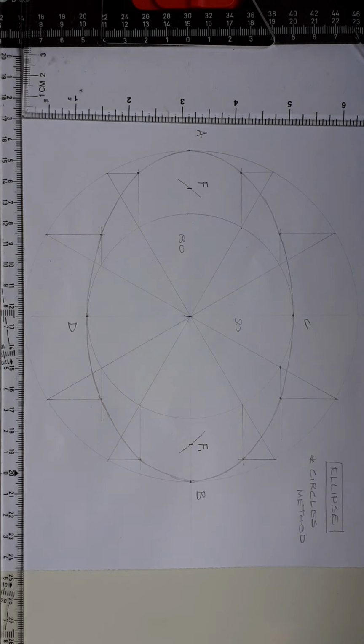So that's now the second method for drawing the ellipse. I want you to follow the video, draw it on to your piece of paper, take a picture of it, and send it back to me. Thank you.